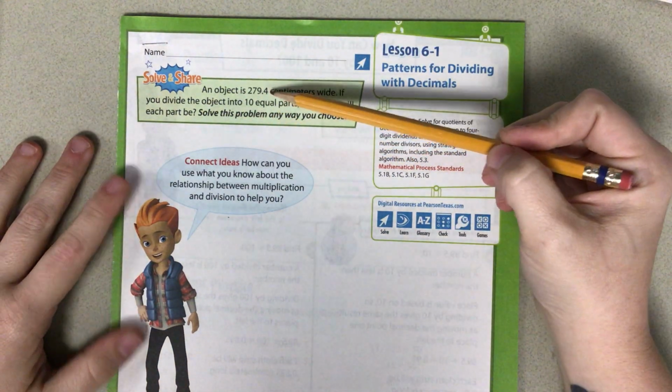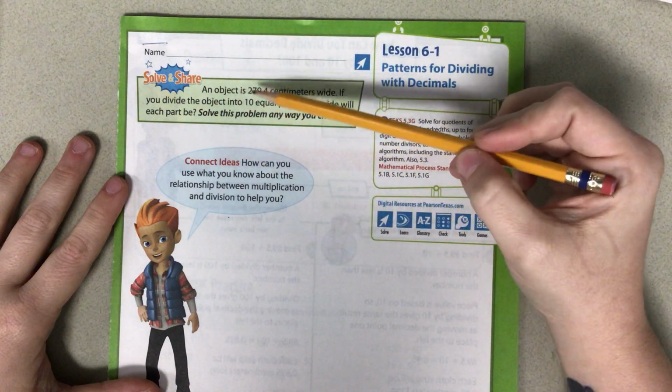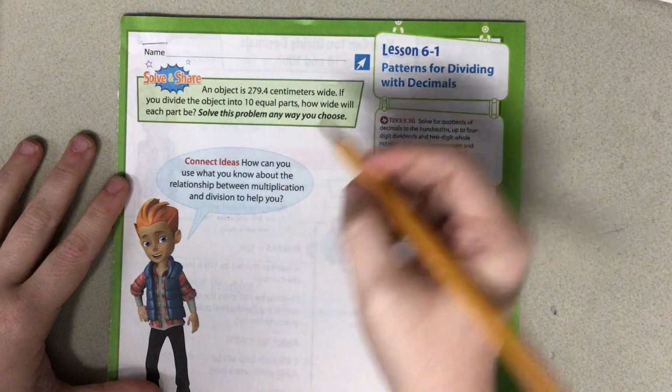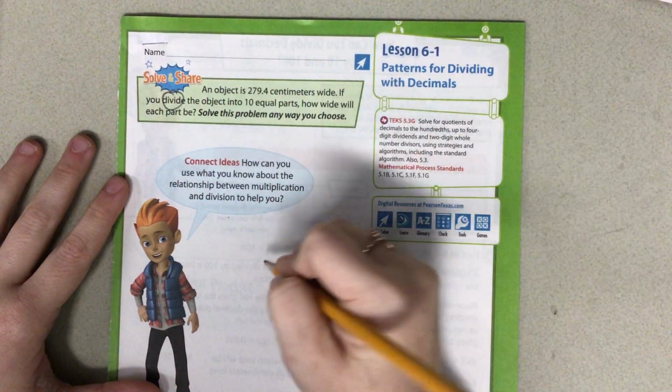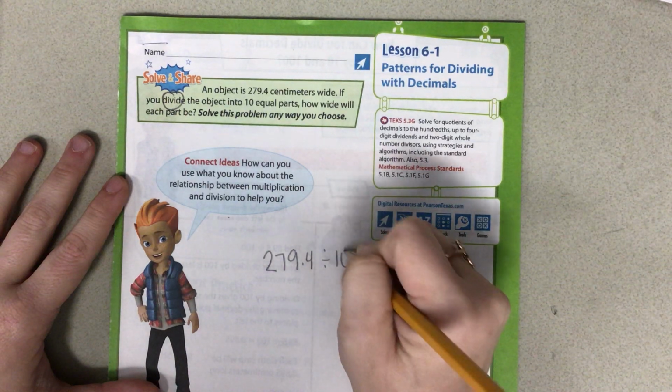So an object is 279 4/10 centimeters wide. If you divide the object into 10 equal parts, how wide will each part be? So it already tells us we're dividing it. So we're going to do 279 4/10 divided by 10.